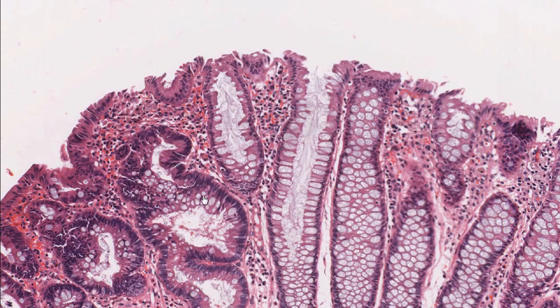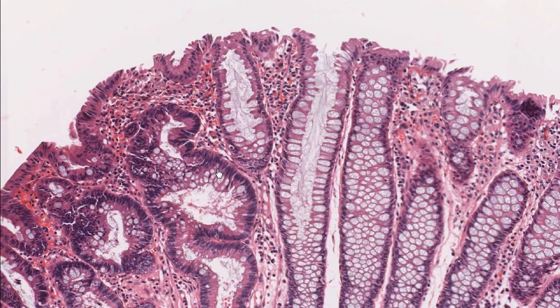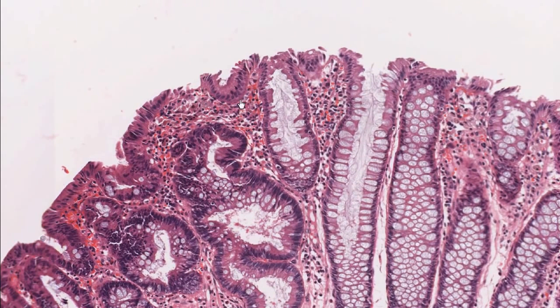So this makes us begin to worry about low-grade dysplasia, or the synonym for that in the colon is adenomatous mucosa, or low-grade dysplasia. They mean the same thing. Traditional adenomatous mucosa and low-grade dysplasia mean the same thing in colon.